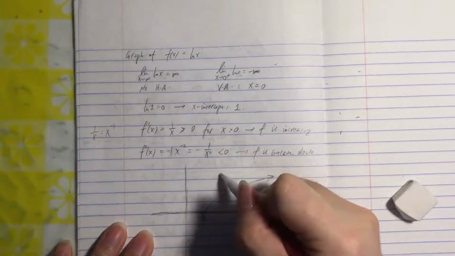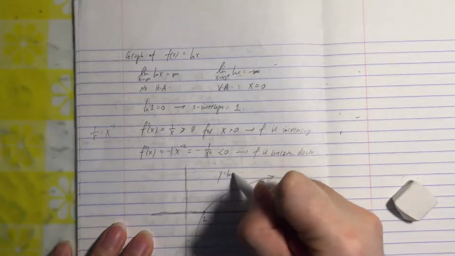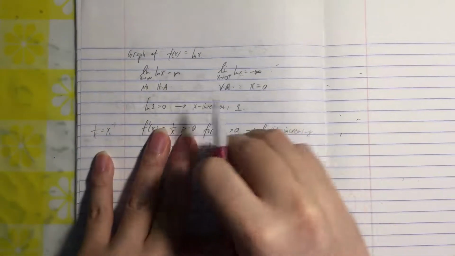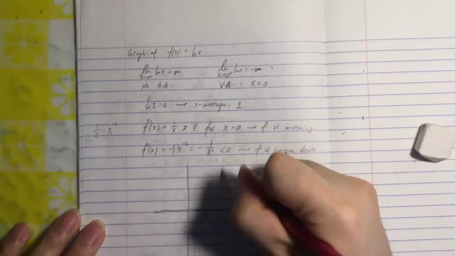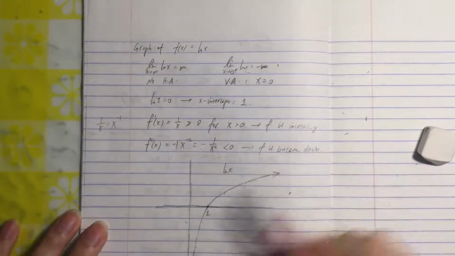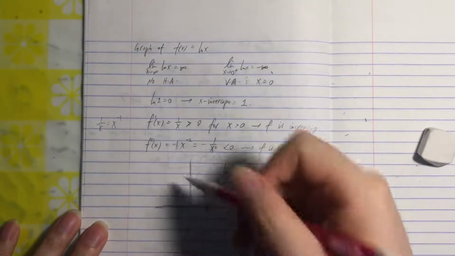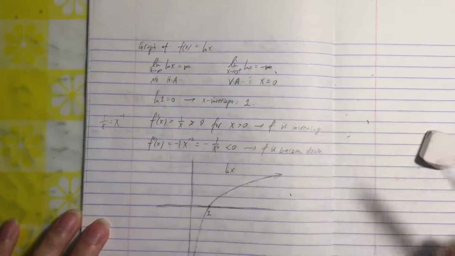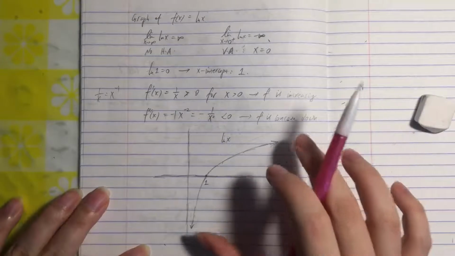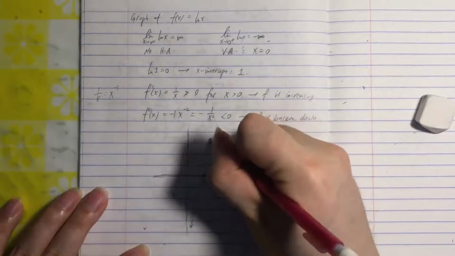That's a graph of y equals ln of x. It's always increasing, it's concave down. The x-intercept is 1. There's a vertical asymptote at 0, and there's no horizontal asymptote. That's a graph of the function y equals ln of x.